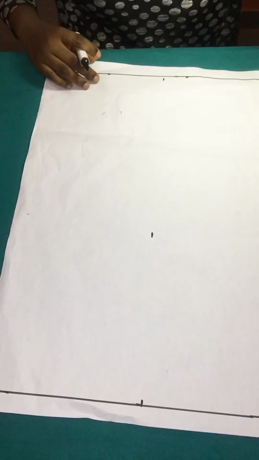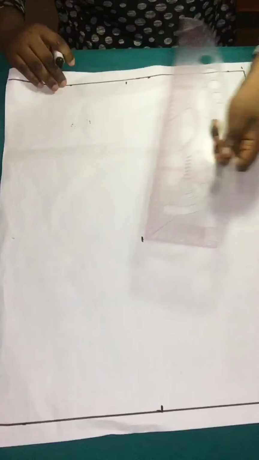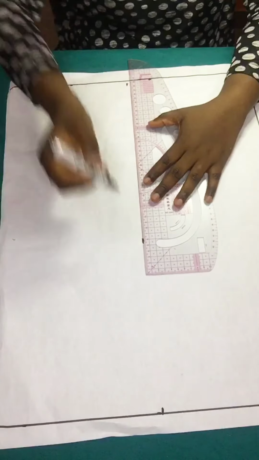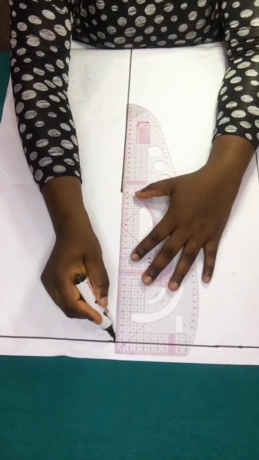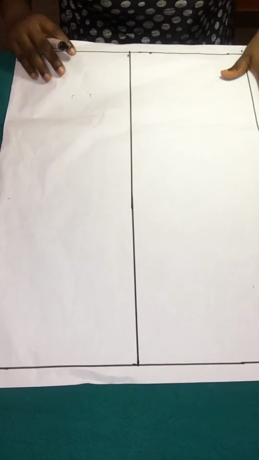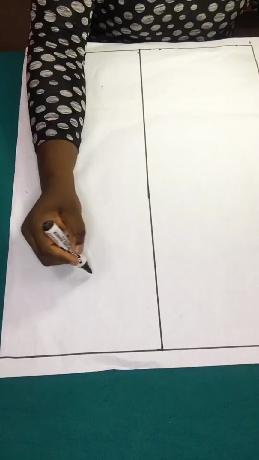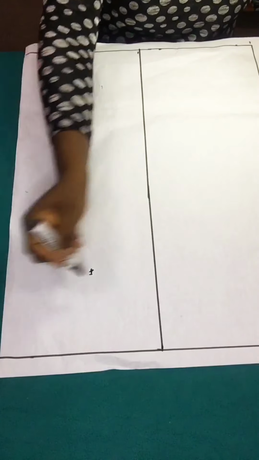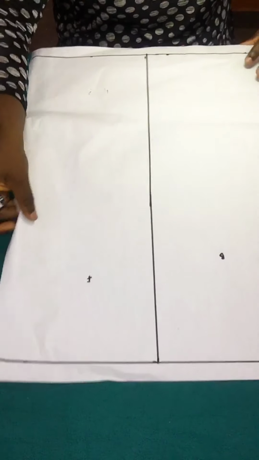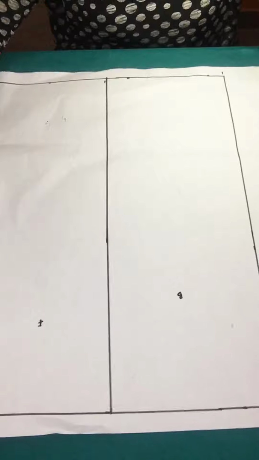Then after measuring, we'll connect the point with our straight ruler. After connecting, we now have the 2 points for our bodies, and this side will be our front and here will be our back. The next measurement we are going to take is the back length.